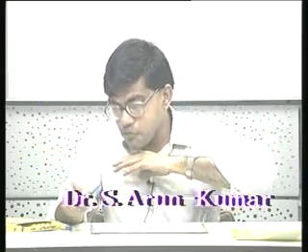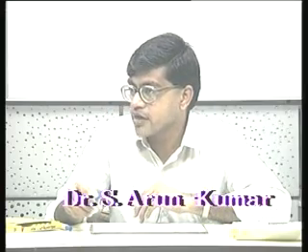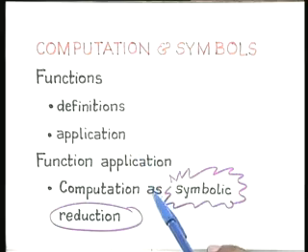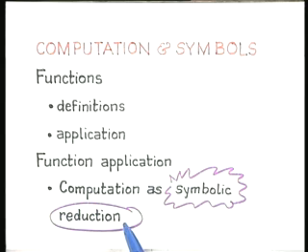So, we require some basic notion of function and function application which is independent of any particular application, which is independent of any particular discipline in which we are talking about computations. And then since we do not have anything else, you really have to look upon this computation as purely symbolic reduction.